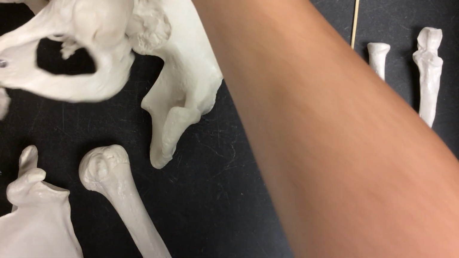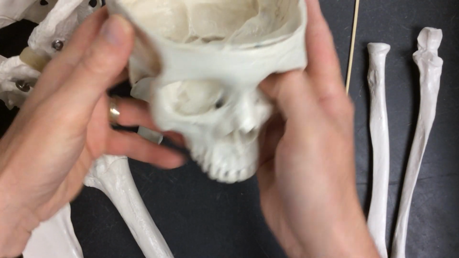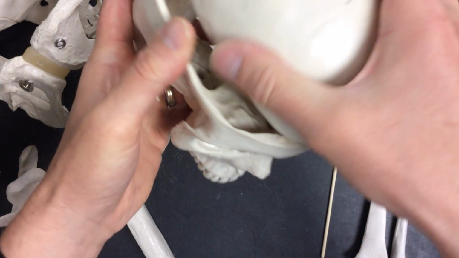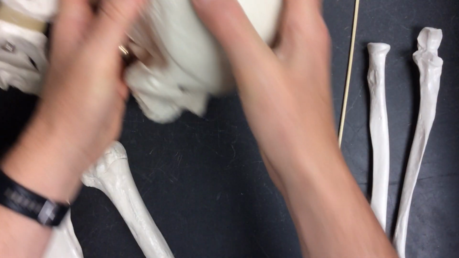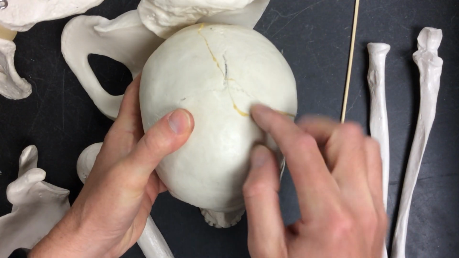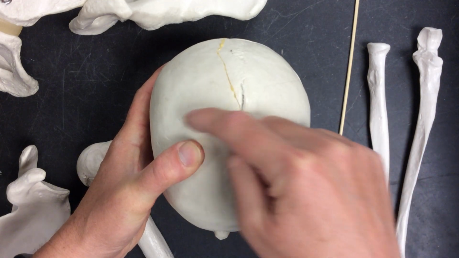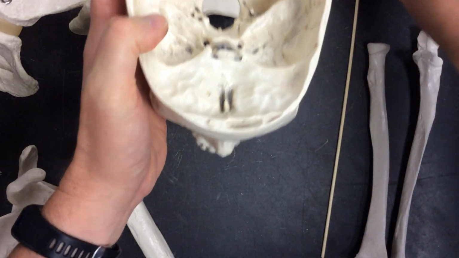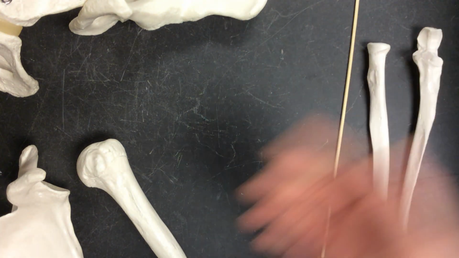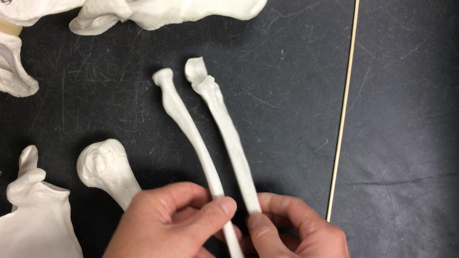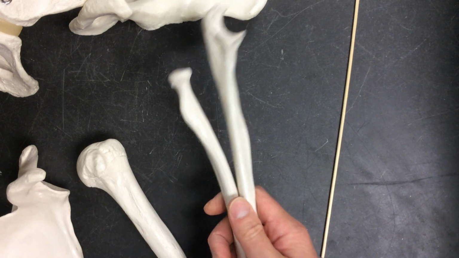So gomphoses, if I have a label here and I have a skull, gomphoses are going to be attaching the teeth into the mandible or maxilla. You know that you have different sutures along the skull, so the sagittal suture, the coronal suture. You should be able to identify a suture joint if I ask you. Pretty straightforward. Syndesmoses, again, those would be forming between the ulna and radius, or between the tibia and fibula.